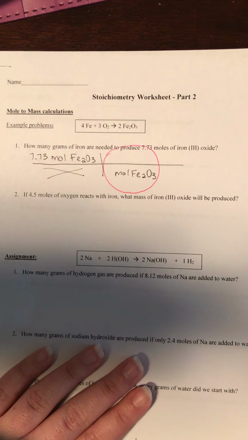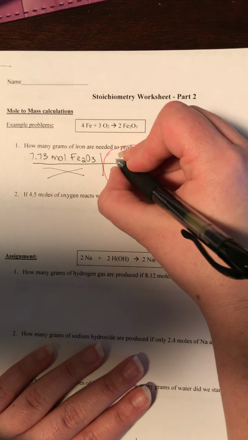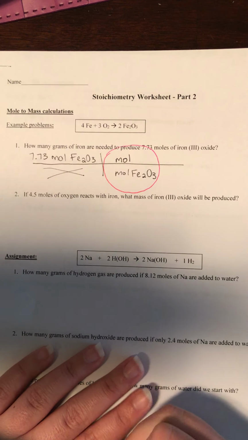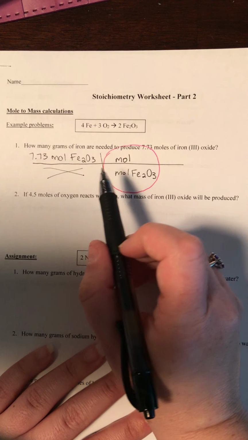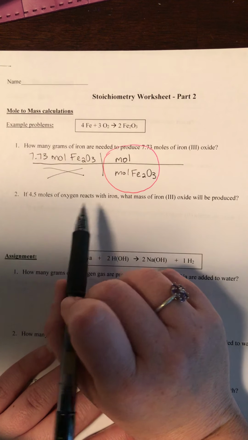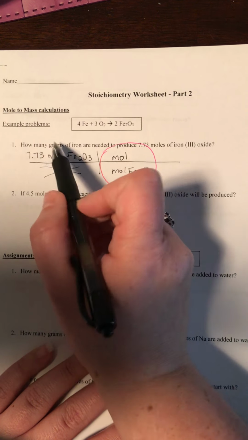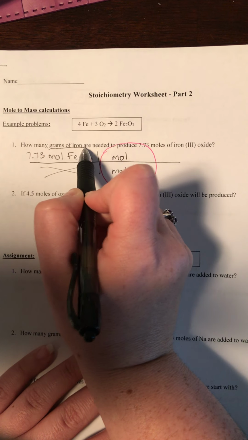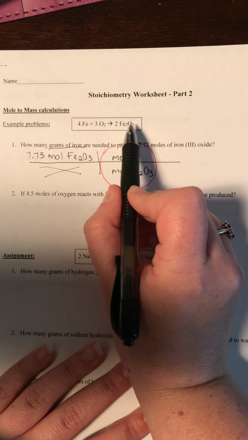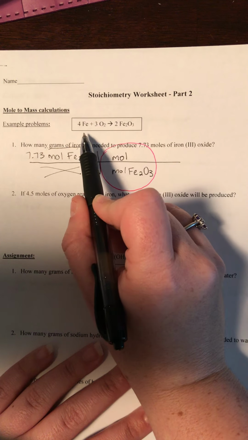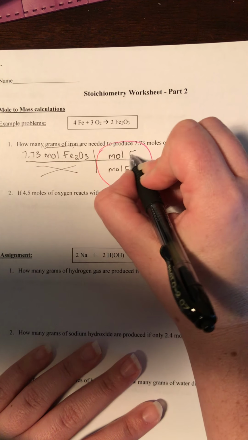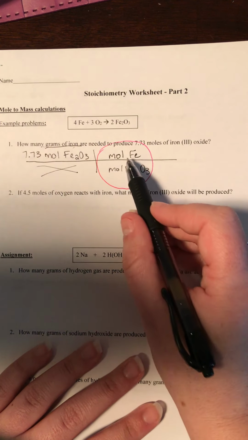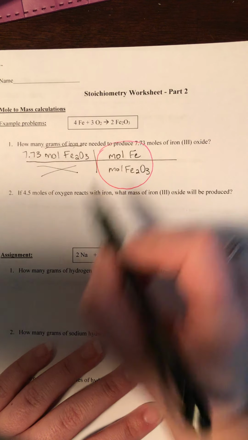That is the only time you will have moles on top of moles and when you will change the compound. So I'm going to new substance B. We're starting with Fe2O3, and I'm asking for grams of iron. So the symbol for just iron is Fe. Okay, notice we changed compounds inside the circle.